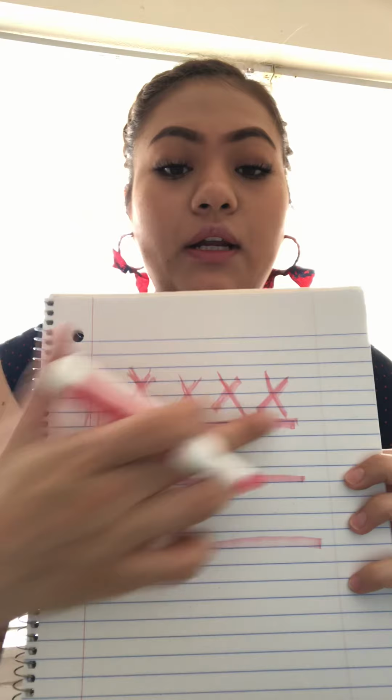Okay, so our application problem reads, Bobby puts 3 rows of tile in his kitchen to make a design. He lays 5 tiles in each row. For letter A, it says we're going to have to draw a picture of Bobby's tiles. So we're going to go back. It says Bobby puts 3 rows of tile in his kitchen. How many rows? 3 rows. We already know rows are from left to right. So if it says 3 rows, we're going to have 3 rows. So 1, 2, and 3.